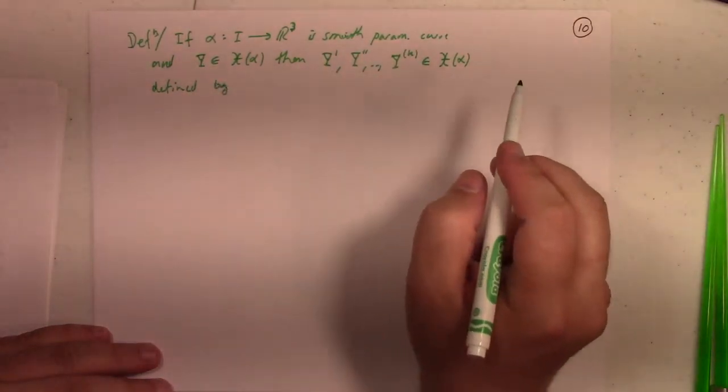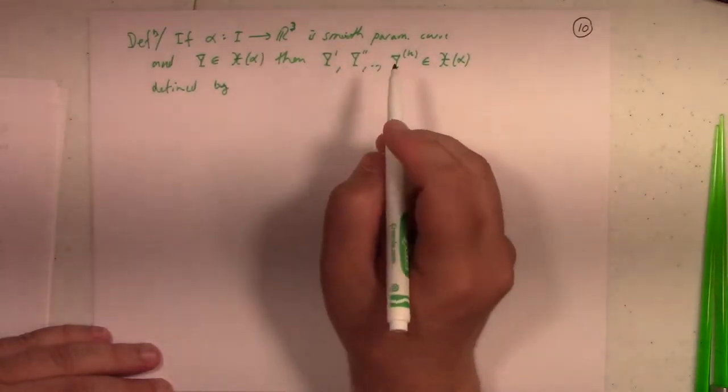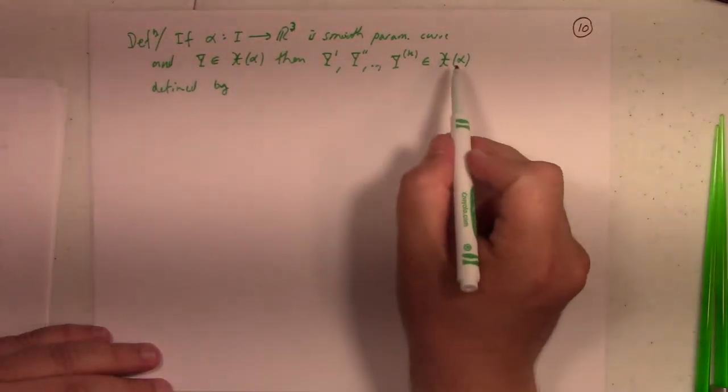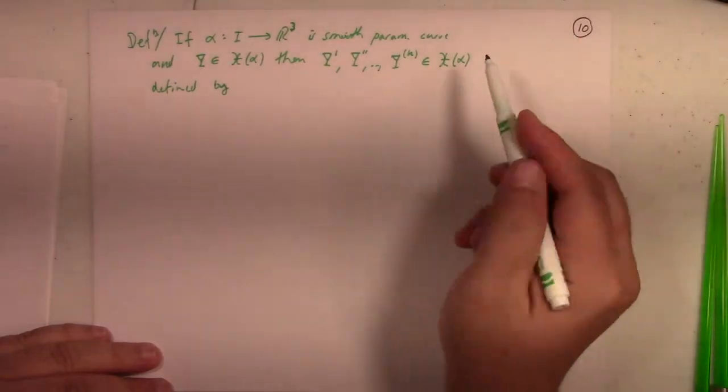by, let's see here, well, I'm not sure they're, okay, are they vector fields along alpha?